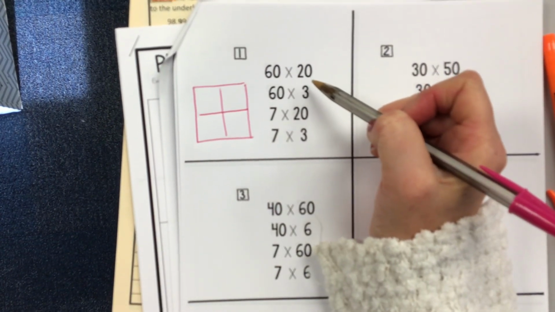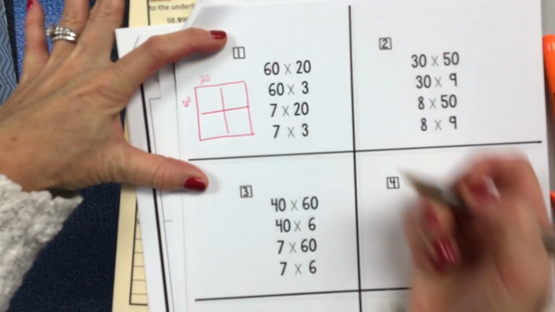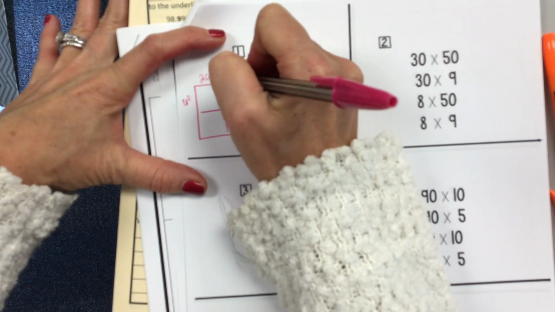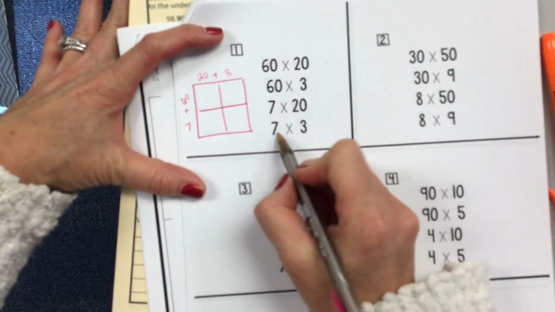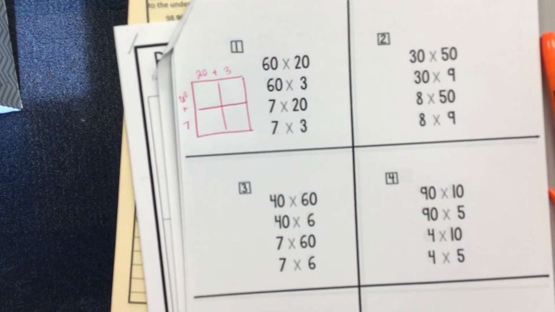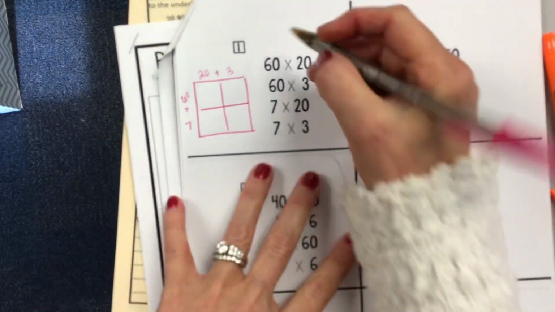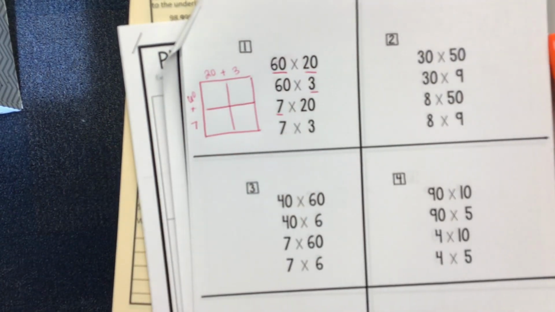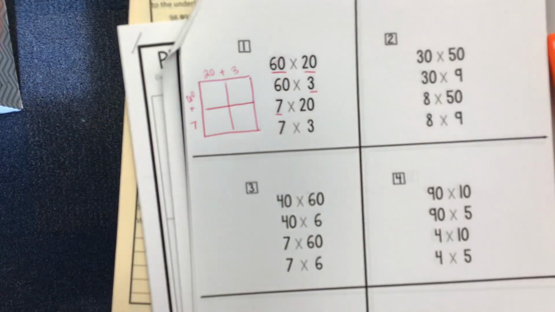Now let's think through this. 60 times 20. This is how that would look on our box, right? And then it has 60 times 3. So here's our 3. 7 times 20. And 7 times 3. Do you see what I just did? I just took these and assigned them to my boxes. So basically, this is 67 and this is 23 broken apart, right? 67 times 23.